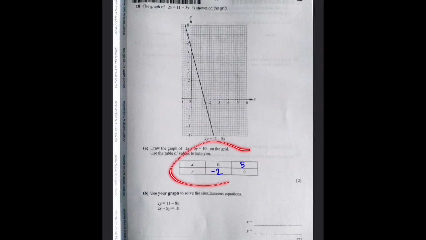So now we got the points, we just have to plot them. So (0, minus 2) is here, and then (5, 0) is here. Now we can simply draw this. Connect the dots, and then maybe do a little extension as well. Like that, and on the other side, go down like that. Now, that will be our answer.